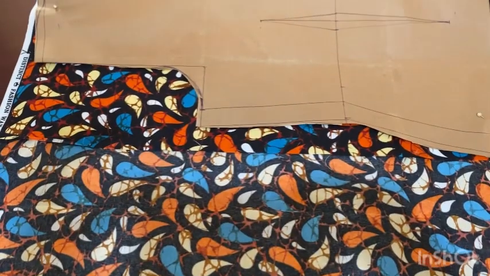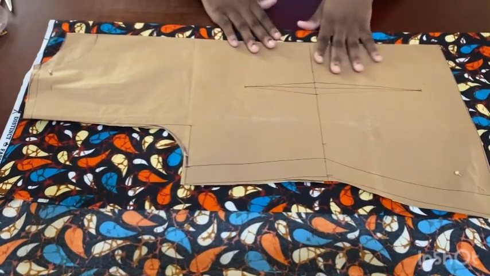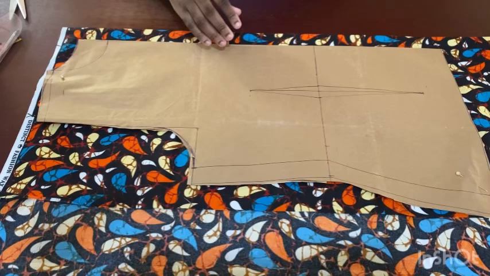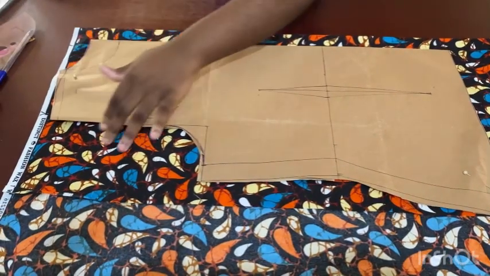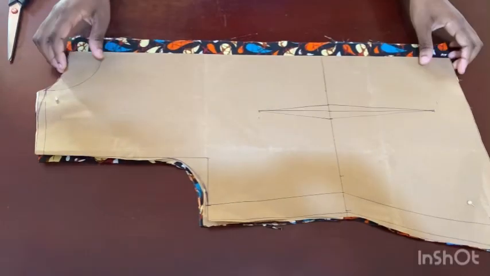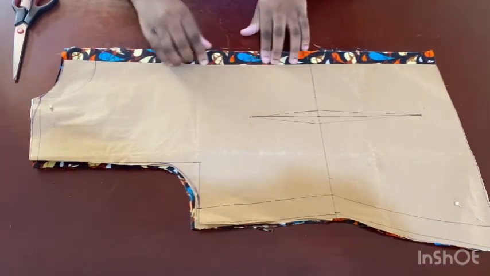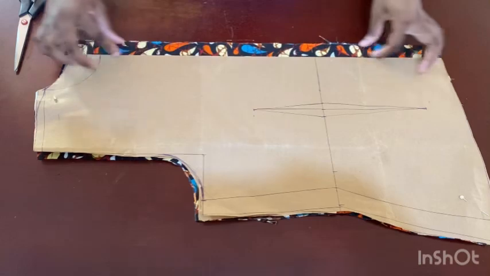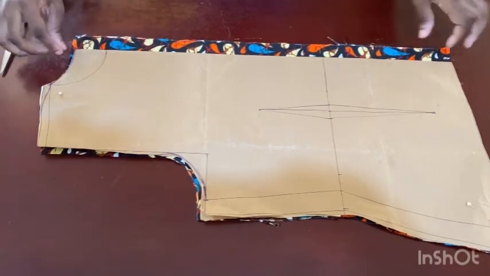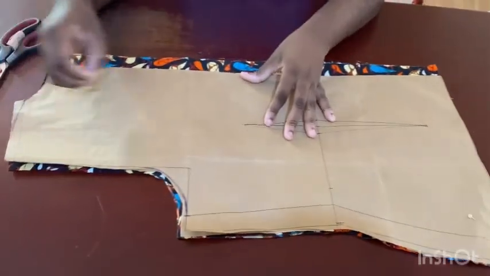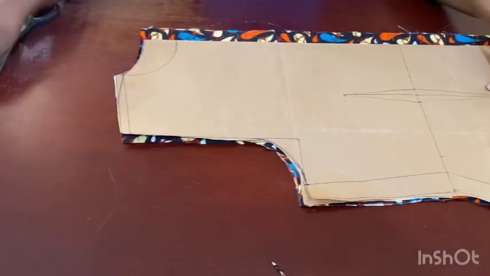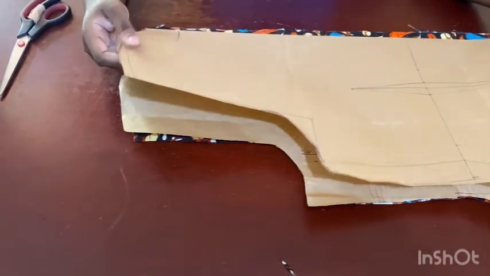Guys, I put the paper. Now I'm going to trace the back panel first before we cut anything. So now I'm just going to trace out all the sides. So guys, now this is it here. I've traced out the back panel. And just the same thing we did here, but I added 1 inch at the center back for my zipper. So now I'm going to go ahead and remove the paper, and then we can cut off the part that we need to cut off on this here.